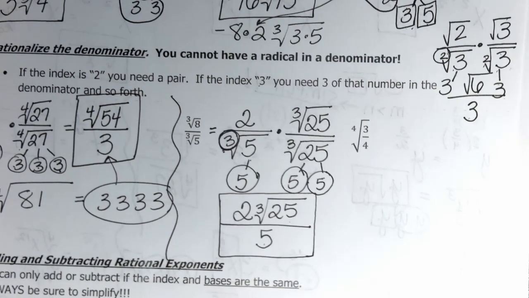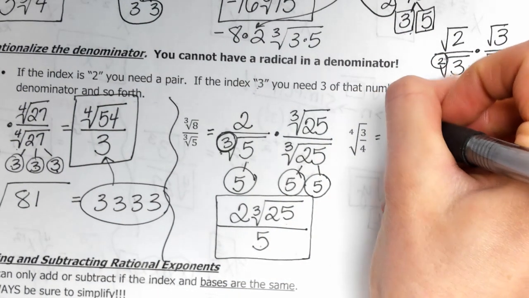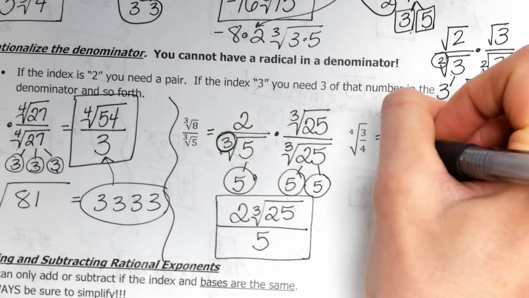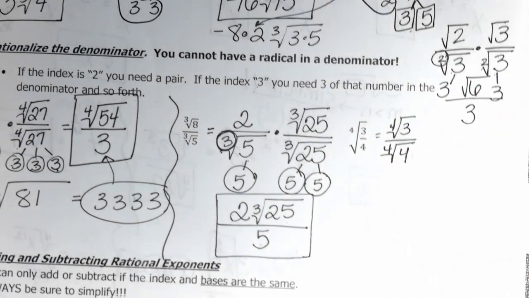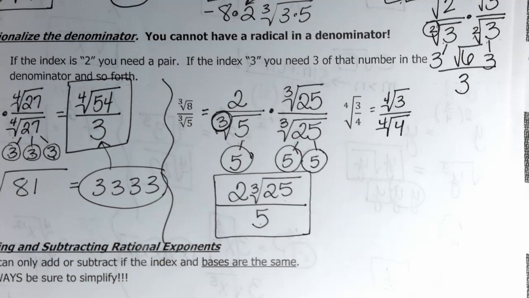So, now I have the 4th root of 3 over 4. I'm going to split that. The 4th root of 3 over the 4th root of 4. Okay. My index tells me I need how many of the same number? 4. Before you get all happy with doing 4 times 4 times 4, can you split 4 into 2 things?